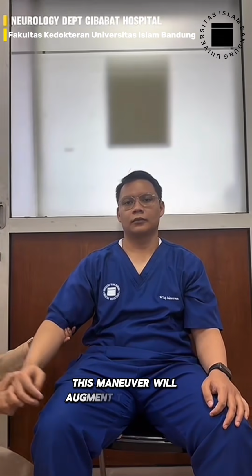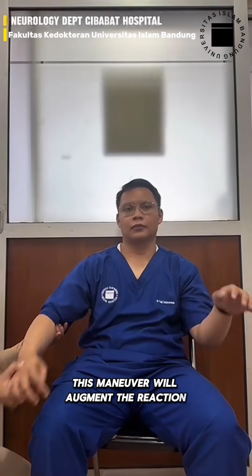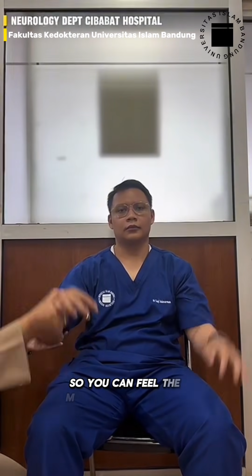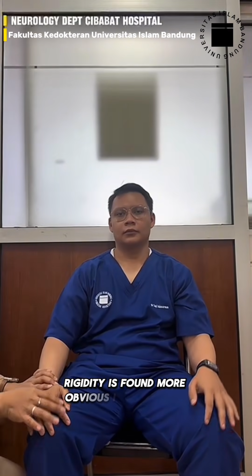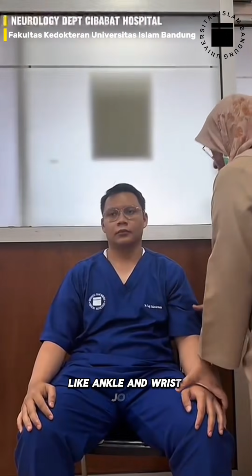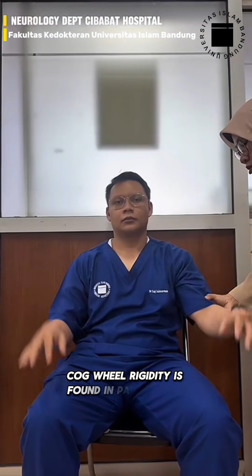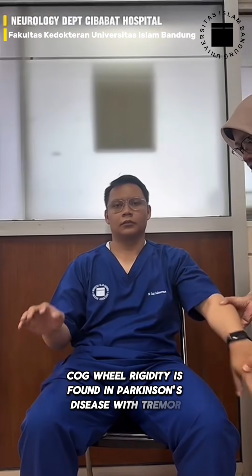This maneuver will augment the reaction, so you can feel the more obvious rigidity. Rigidity is found more obvious in distal parts like ankle and wrist joint. Cogwheel rigidity is found in Parkinson's disease with tremor.